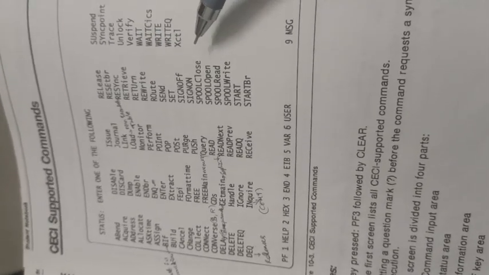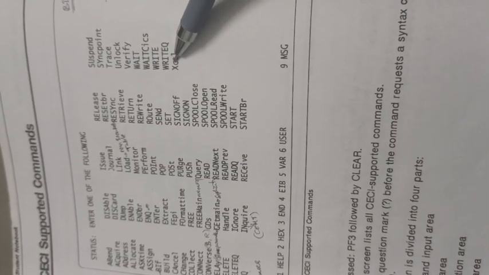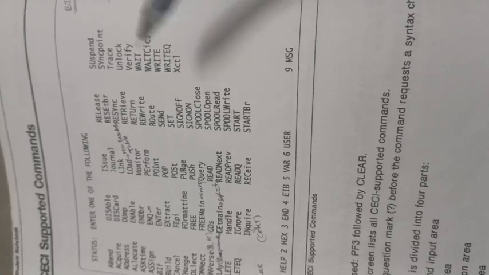I am going to test one of the commands here, a WRITEQ TDQ. I am typing CECI WRITEQ TD. If you press WRITEQ TD and hit the enter key, what will happen?